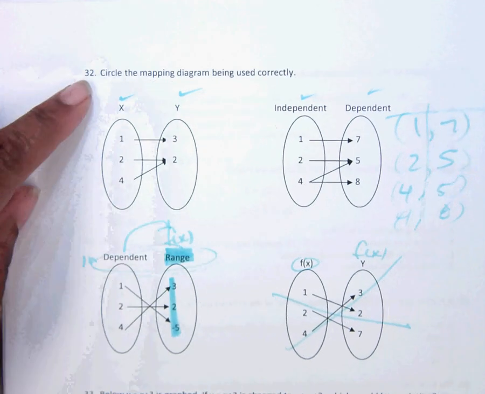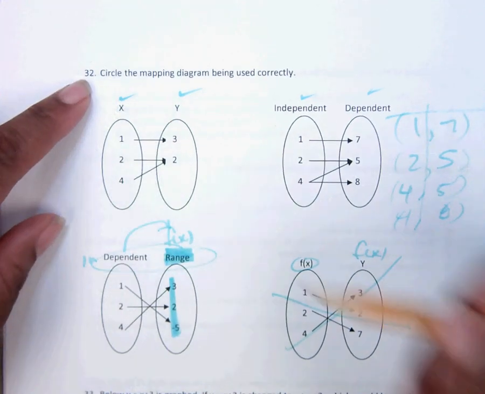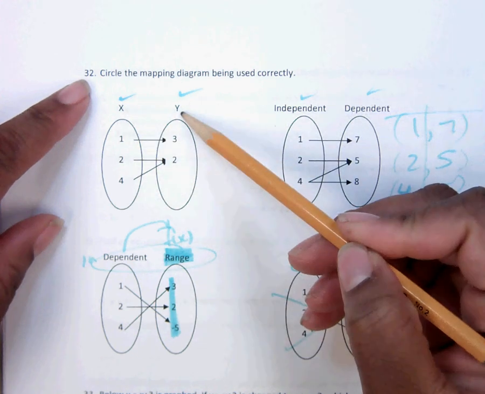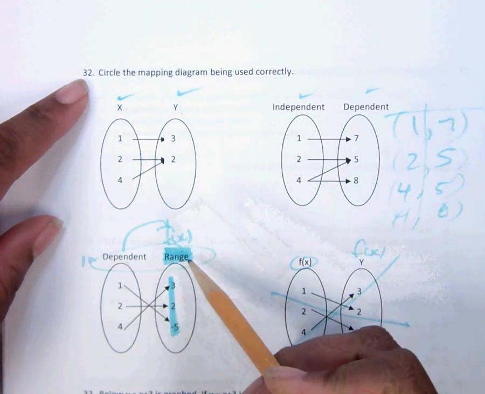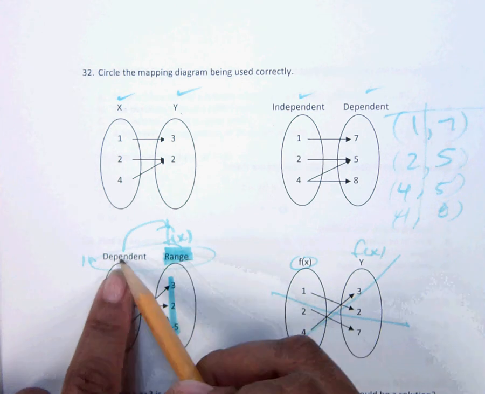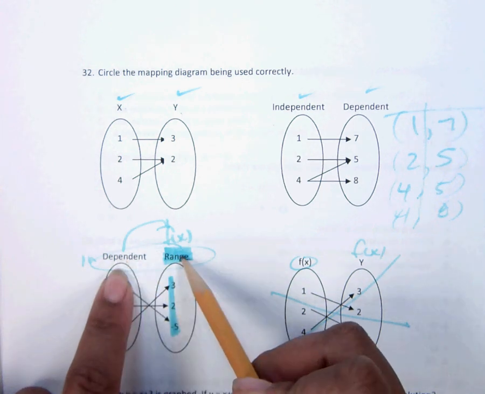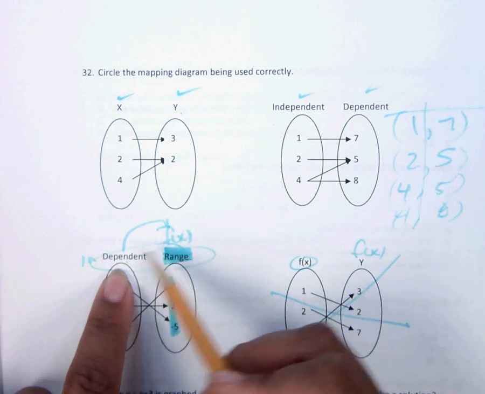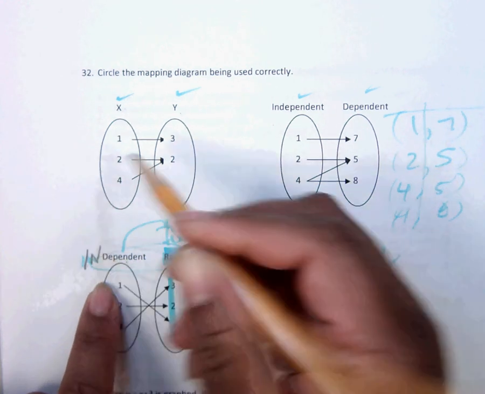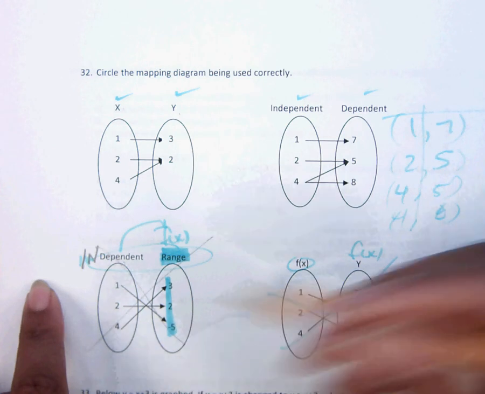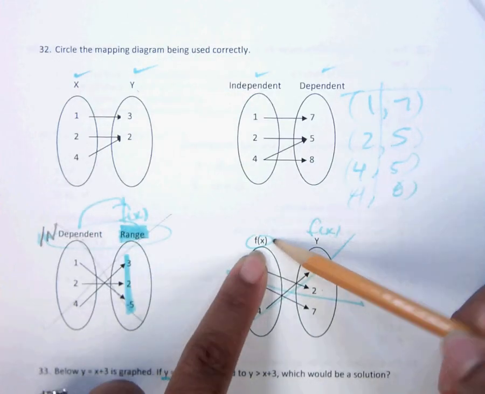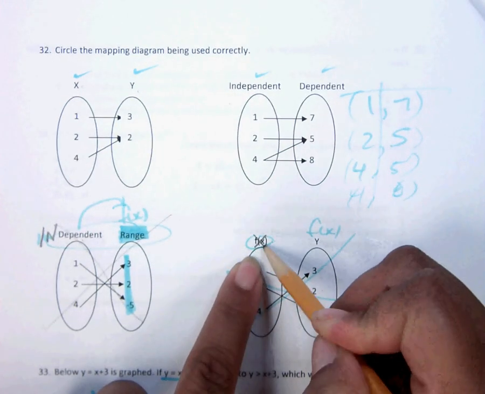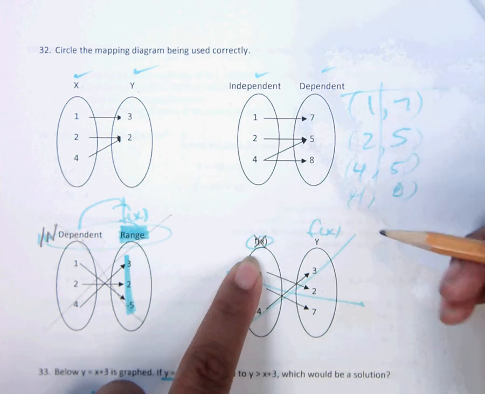So it's this. Which one is used correctly? X and Y, that's right. Dependent and range. Dependent is Y, so that should be over here. Dependent, f of x, range, they're all the same. So this is wrong. That should be independent. That one's wrong. F of x is Y. That shouldn't be there. That should be x or domain or independent. So that one's wrong.